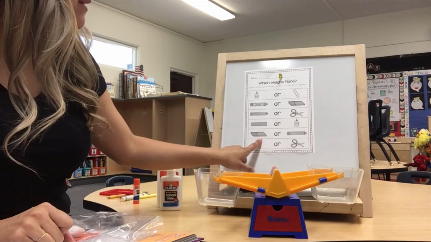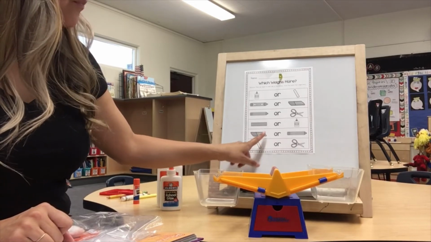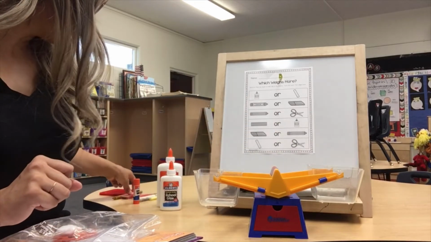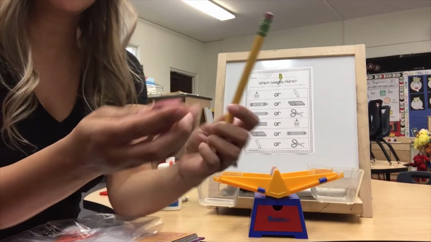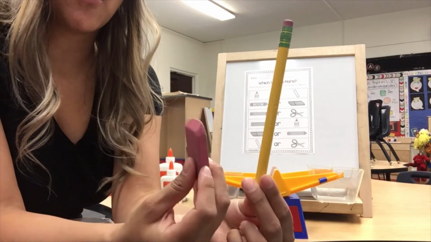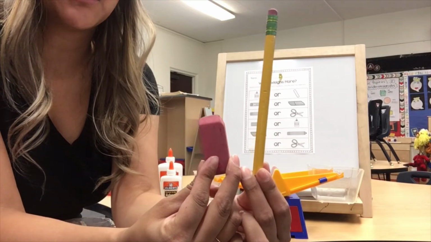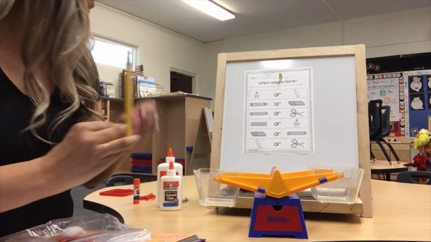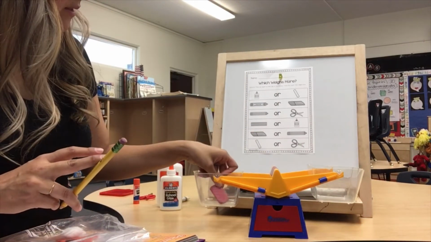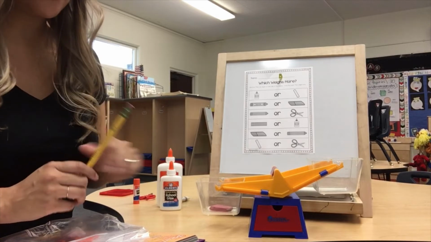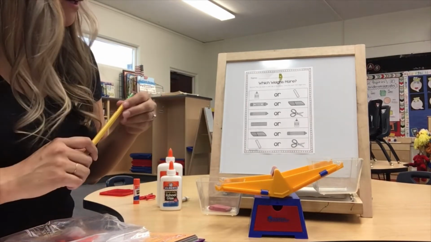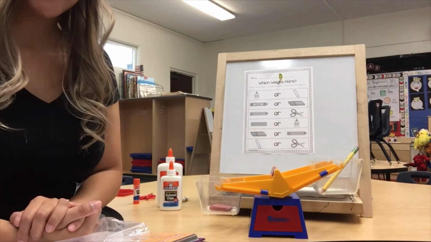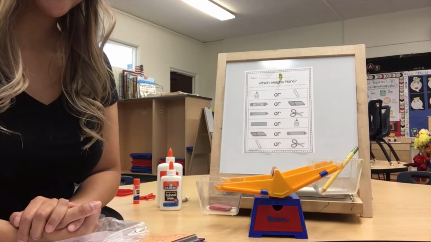Next example, they want us to measure now the eraser. Which weighs more, the eraser or the pencil? Let's find out. The eraser or the pencil, which one do you think is going to weigh more? Okay, let's see. So I'm going to put the eraser on this side. It tips the scale because this is the only item on the scale right now. And then I'm going to put in a pencil. Did it move the scale at all?